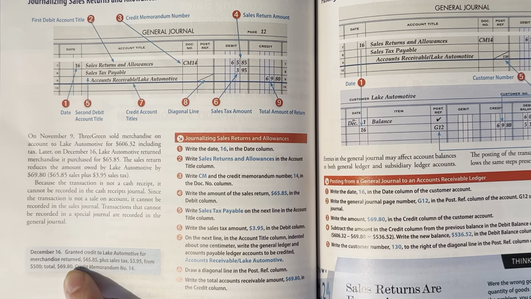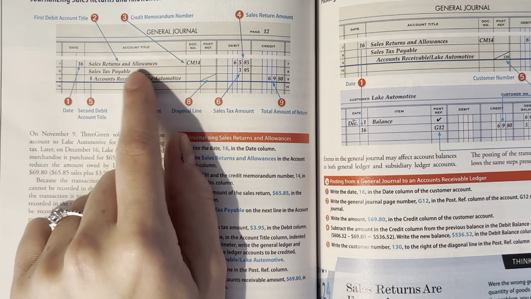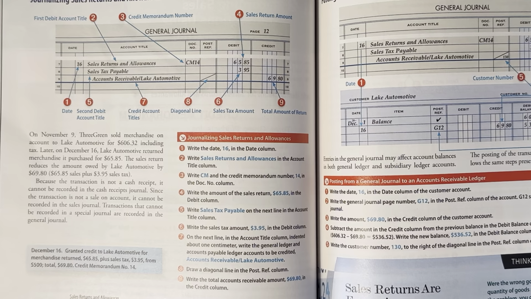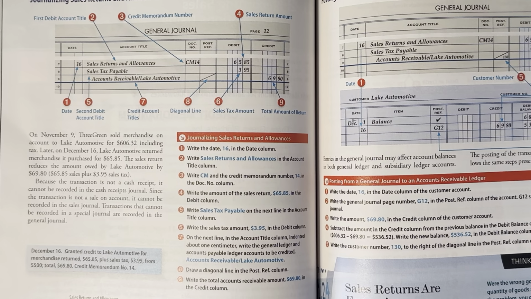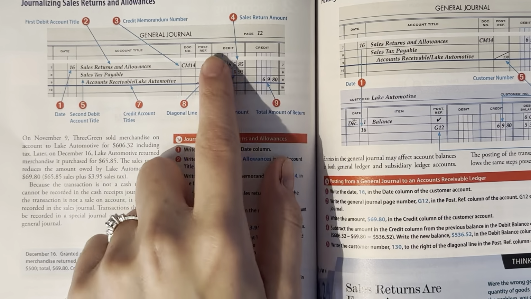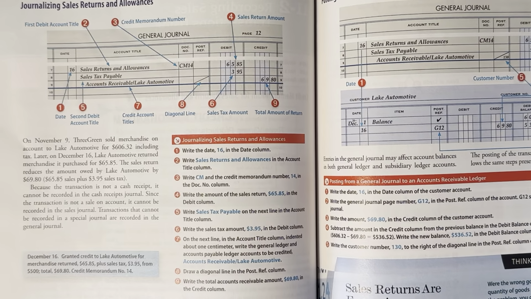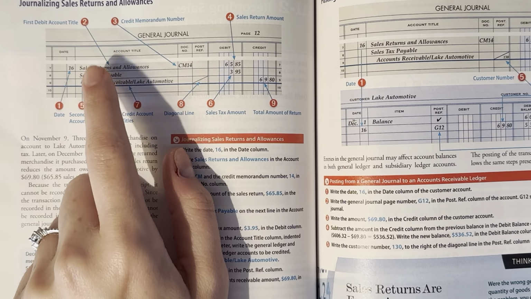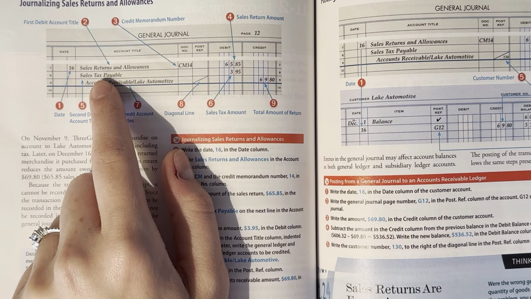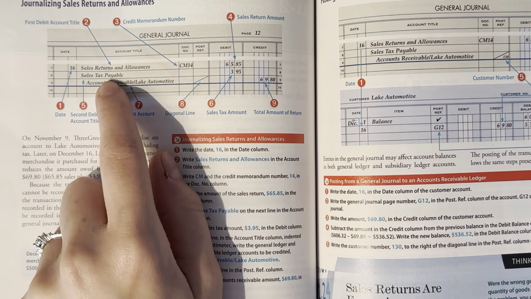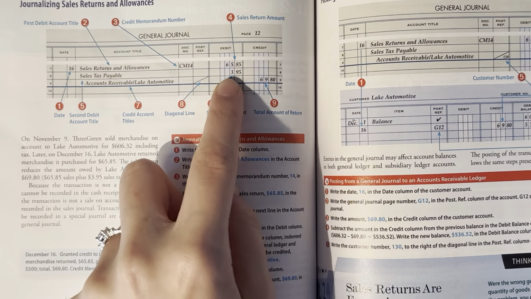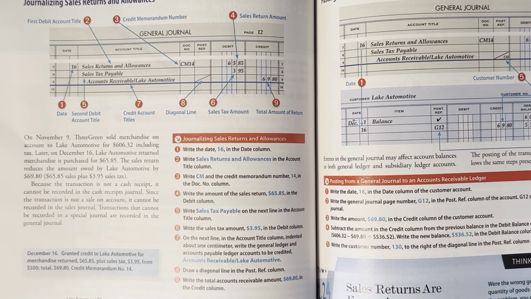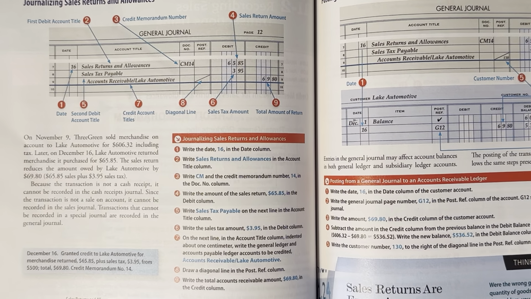They returned merchandise, so we have sales returns and allowances for $65.85. We have sales tax payable, which we debit. Then the rest, the difference, comes out of their accounts receivable.